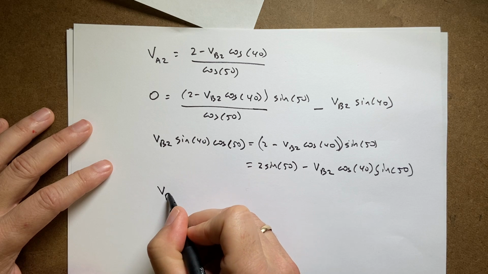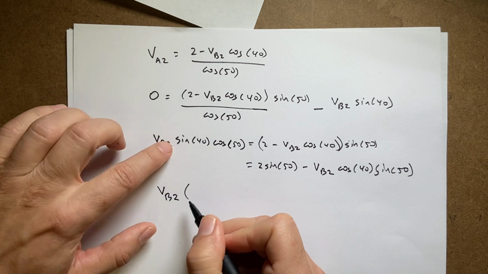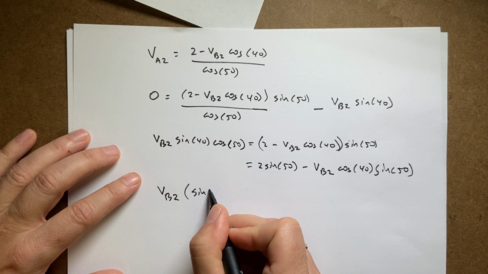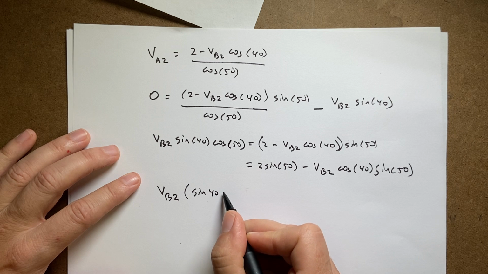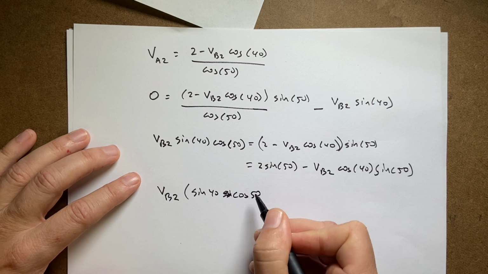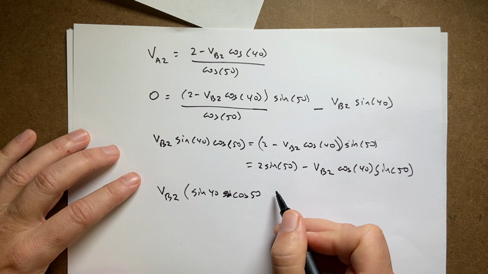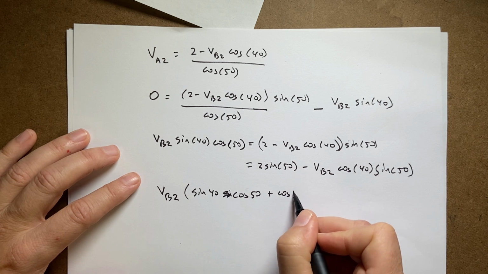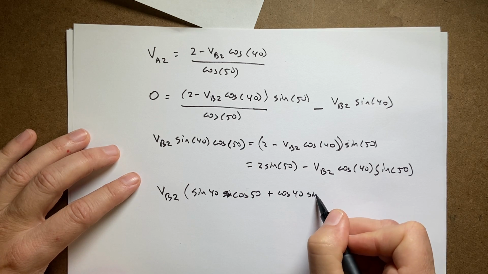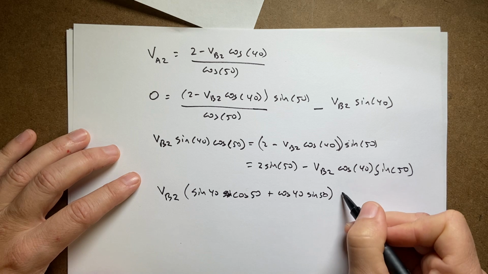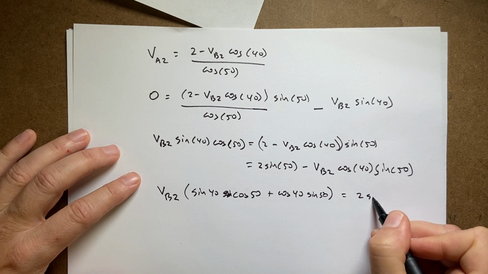So I get VB2 times this stuff, sine of 40 cosine of 50, I'm going to leave off the parentheses, plus cosine 40 sine 50 equals 2 times sine of 50.